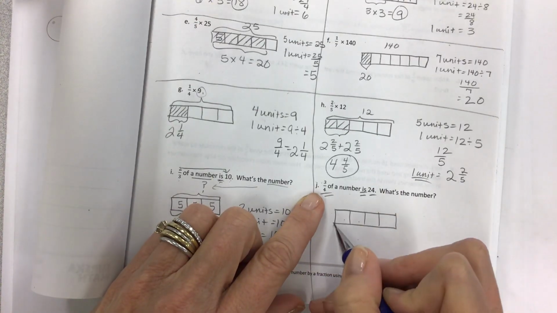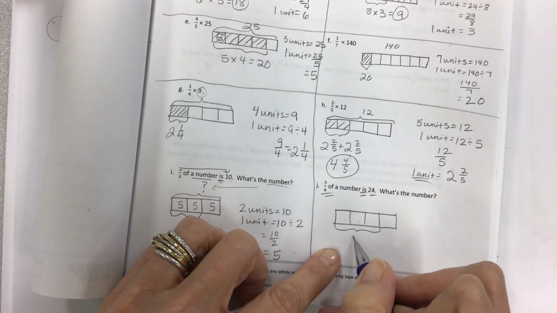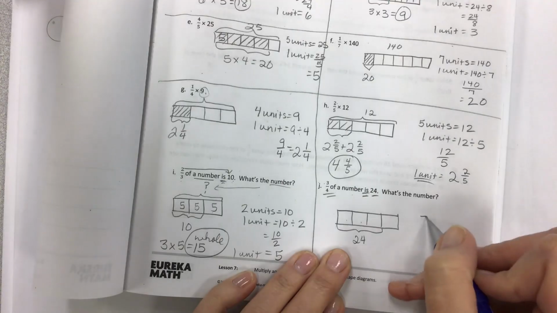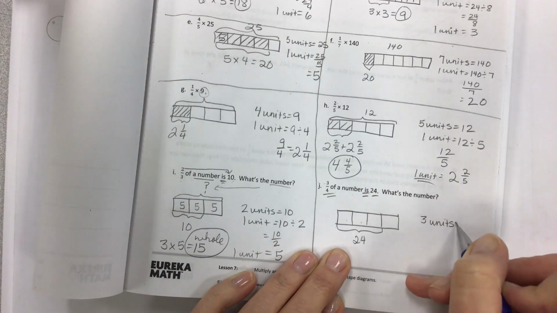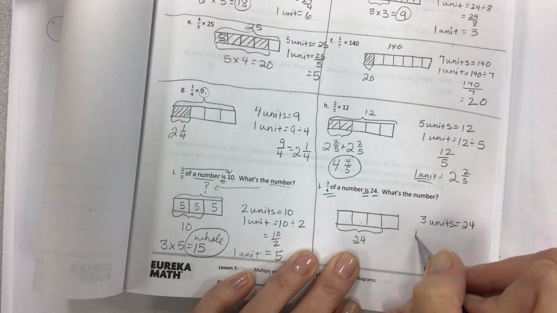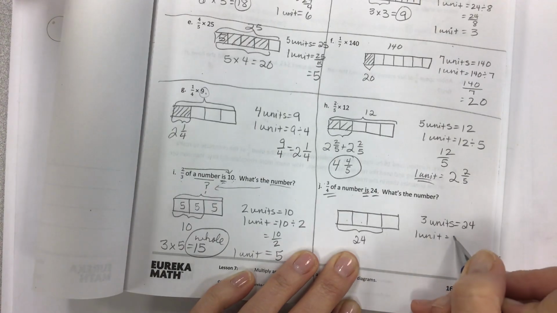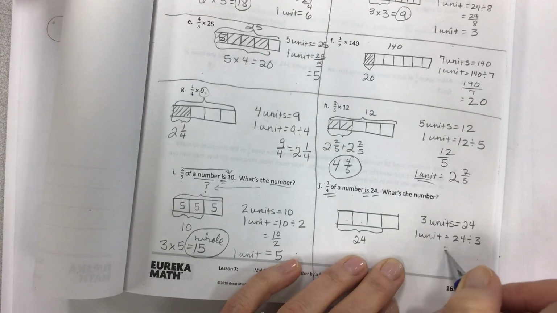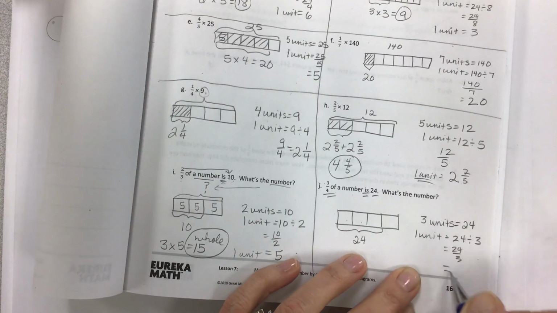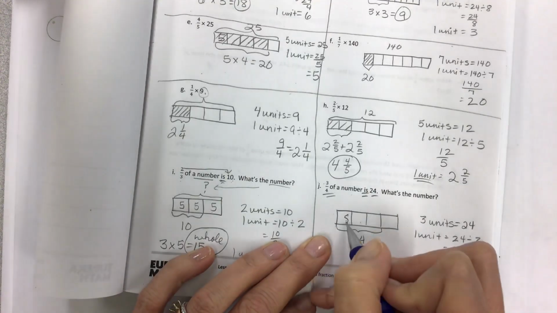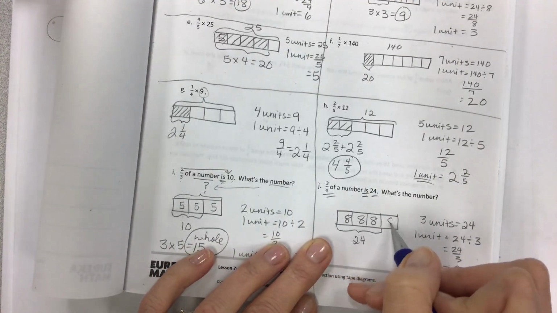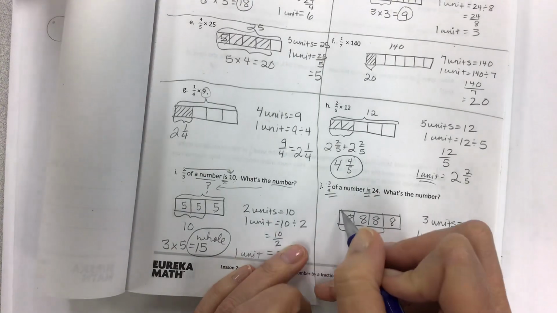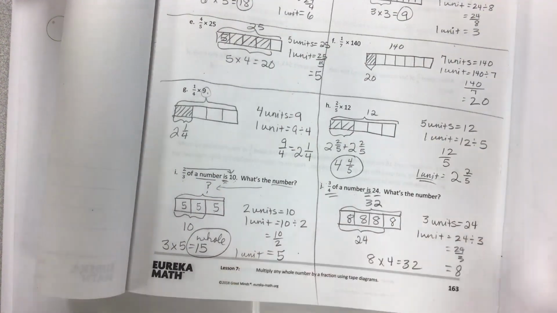3 out of 4 pieces is 24. Now it's starting to present itself. 3 units equal 24. 1 unit equals 24 divided by 3. And I just hate having to write all this stuff over and over. It takes so much time. And then you get your 8, and of course you can figure this out. 8 times 4 equals 32, and now the whole is 32.